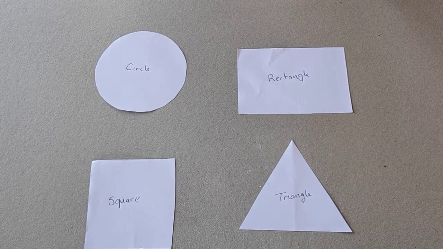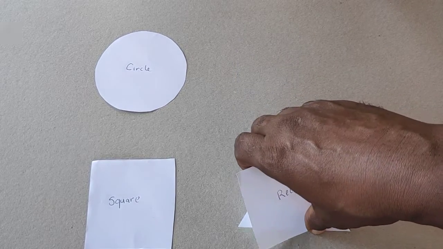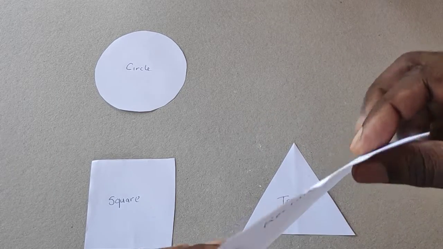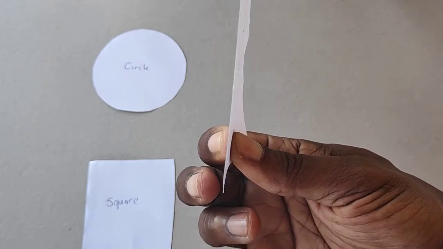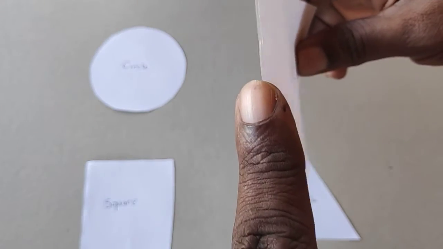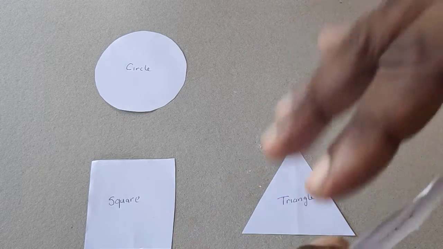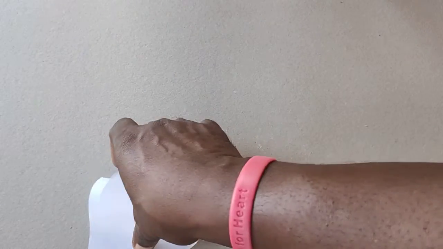Today we're going to move on to some different shapes. These are what we call 2D shapes, because if you look at them, if I turn it this way to the edge, you see it's very, very narrow. It only has two dimensions. It has no thickness, so we call them 2D shapes. Now we're going to move on and look at some other shapes. First shape we're going to look at is this one.